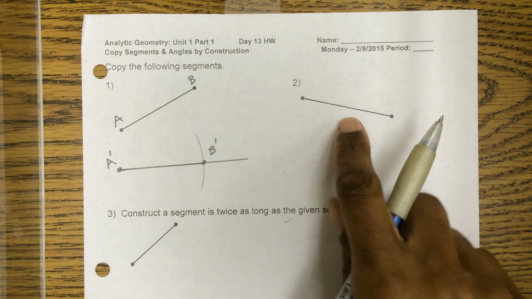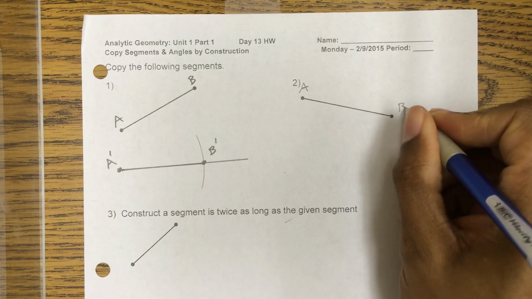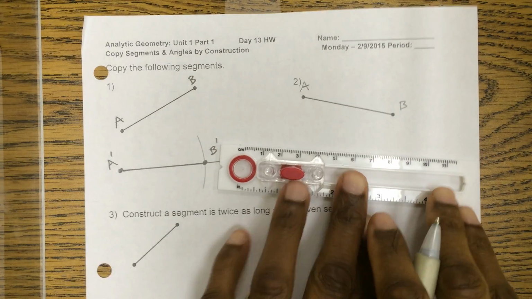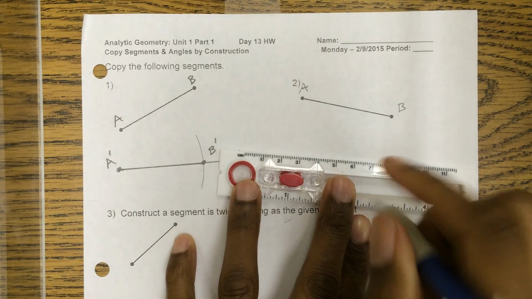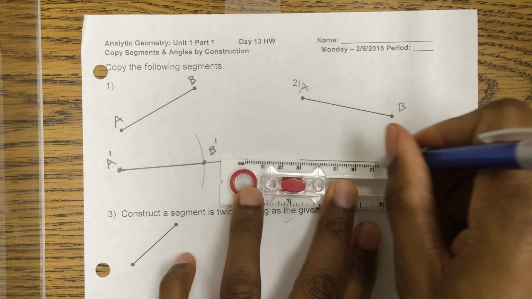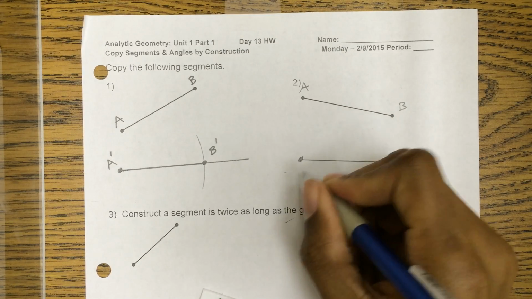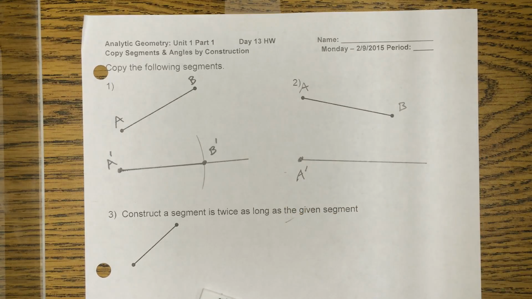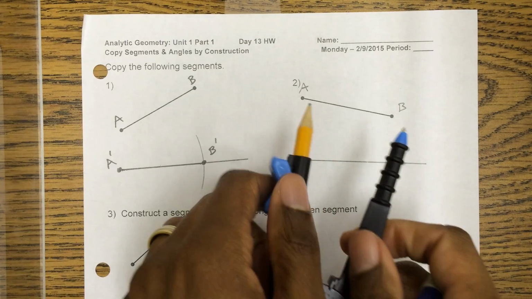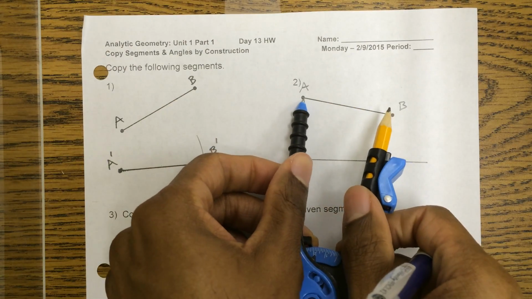So let's do the same thing for number 2. I'm going to call this A and I'm going to call this B. So again, the first thing you do is just make a new segment that's definitely longer than what you are copying. And I'll call this endpoint A prime. So again, to find my B, I'm just going to use this to measure the distance.